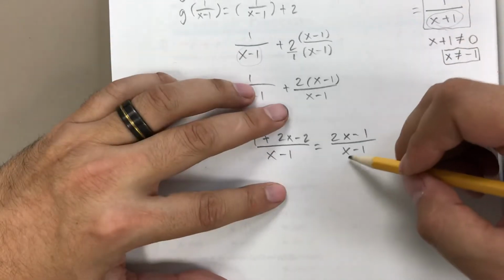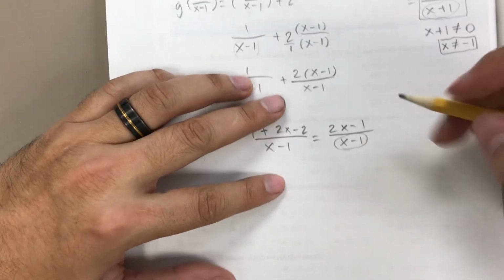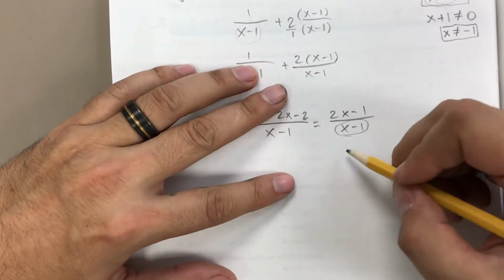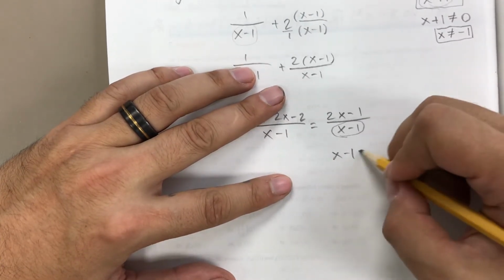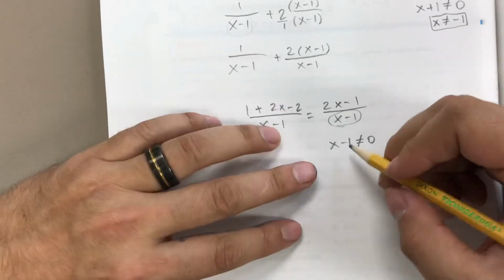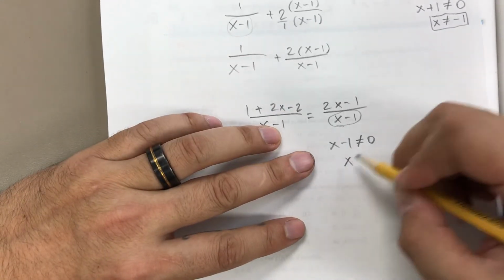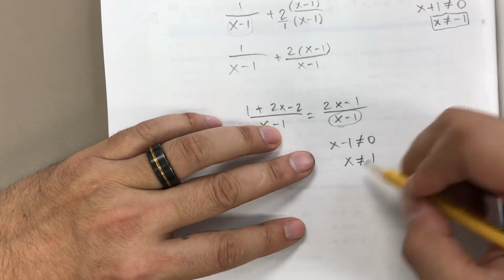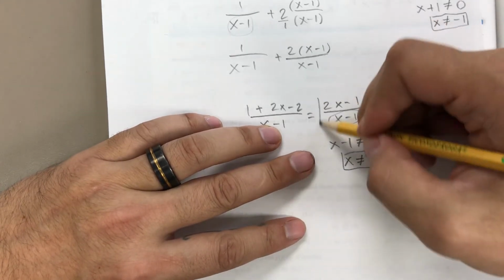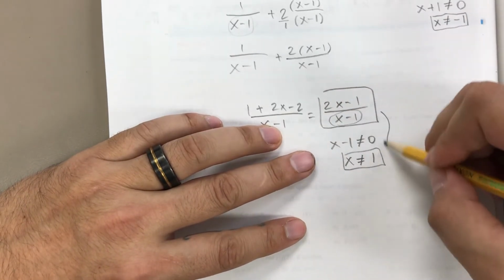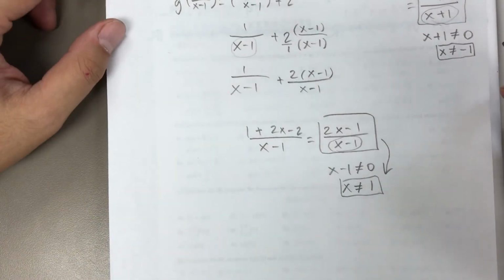So let's just find the domain. Since it's a rational function, we only care about the denominator. So if we have x minus 1, we got to say that it cannot be equal to 0 and then solve for x. So if we add 1 to both sides, we get our domain. x cannot be equal to positive 1. So here's our function. Here's our domain, and we're done with the second part of number 13.